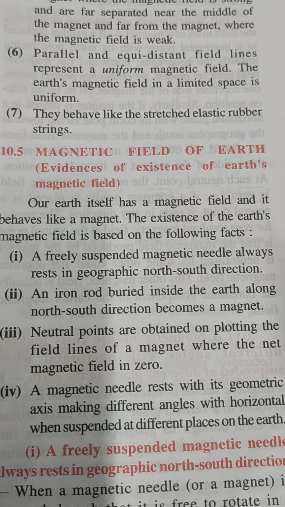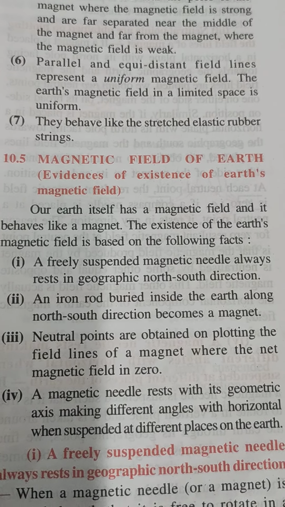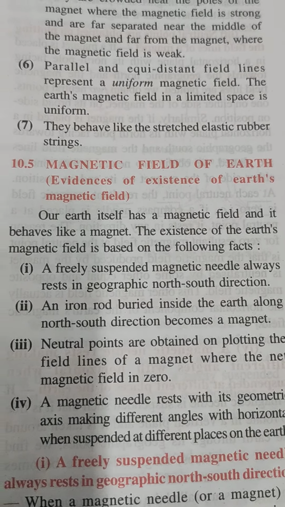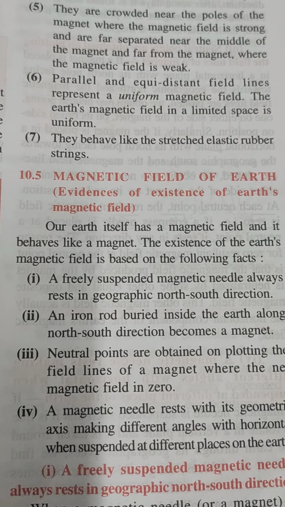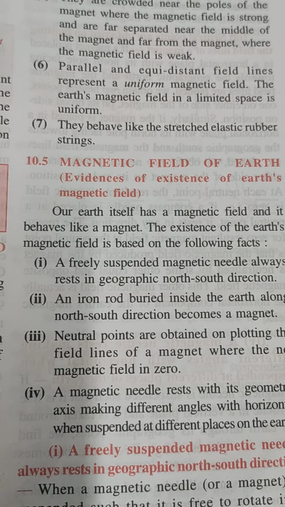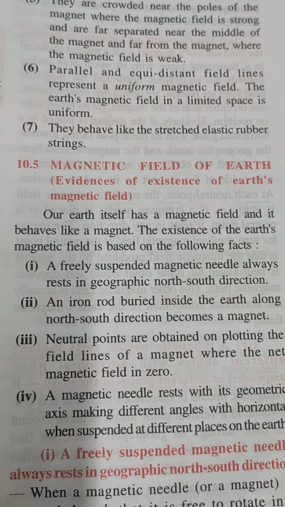And if we happen to place an iron rod inside the Earth along north and south direction, then after some time that iron rod, which is buried inside the Earth, starts to behave as a magnet.